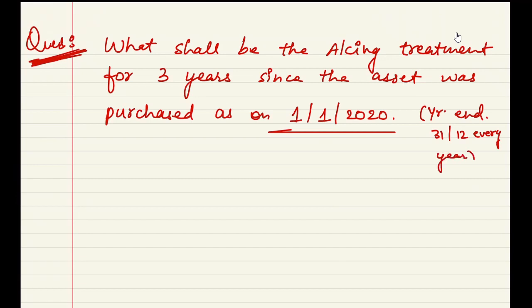Your year end is 31st of December every year. So that is the year end which we need to consider right now.